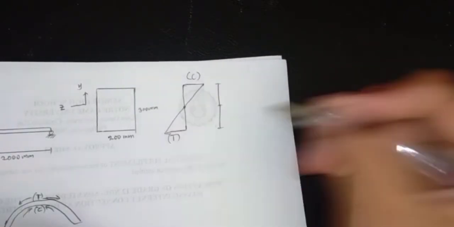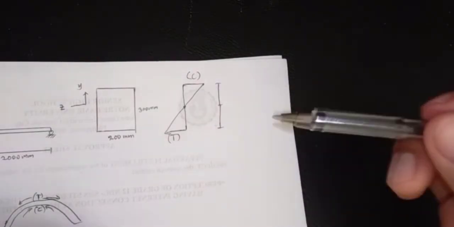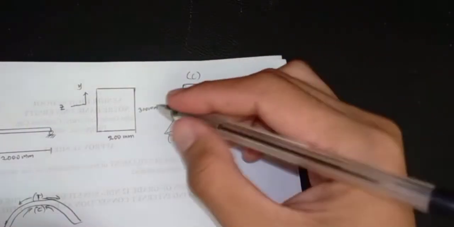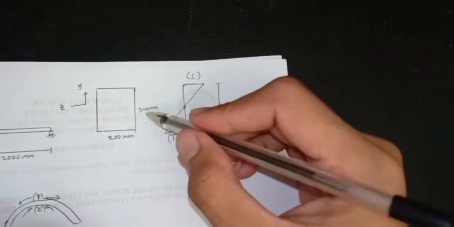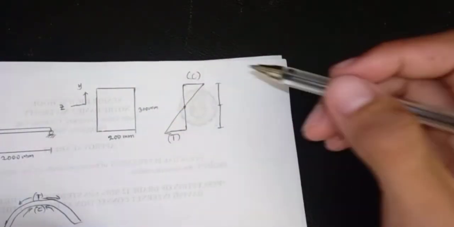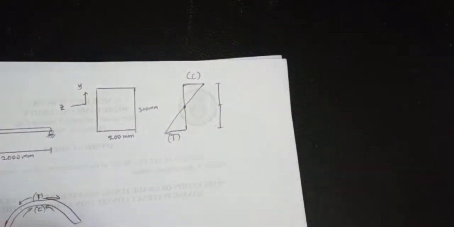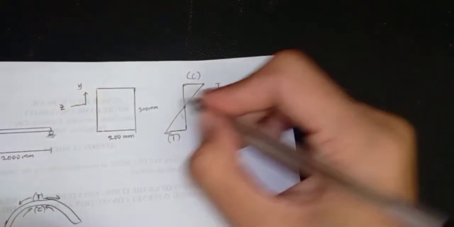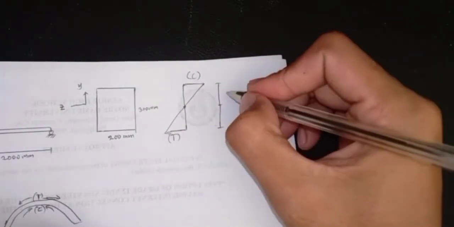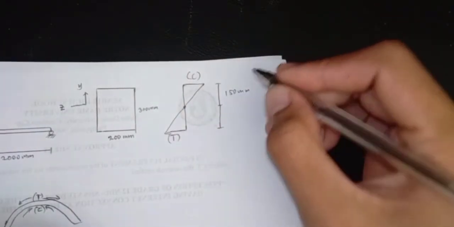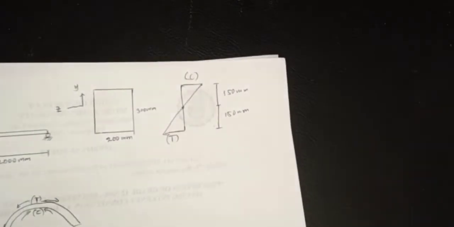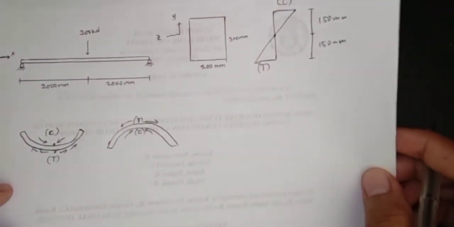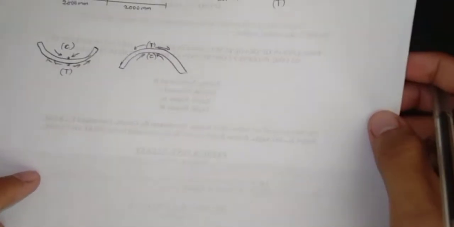So di ba alam naman natin yung pagkuha ng distance ng neutral axis, di ba? Kalahati lang siya ng original height ng beam natin sa may z-axis. So, dito siya. So, pag ni-divide natin yung 300 by 2, magiging 150 mm siya. And 150 rin dito. So, yun na. So, let's solve it using the formula na na-derive natin kanina dun sa 3-point bending test.